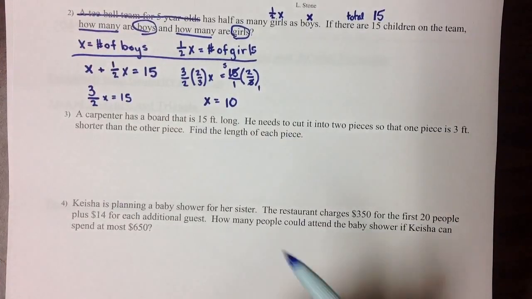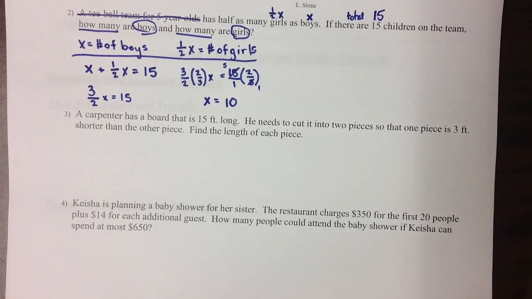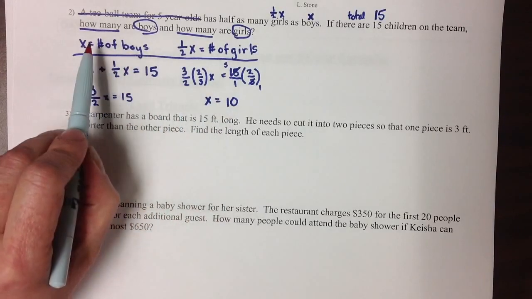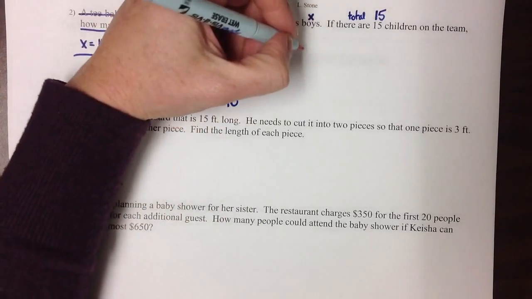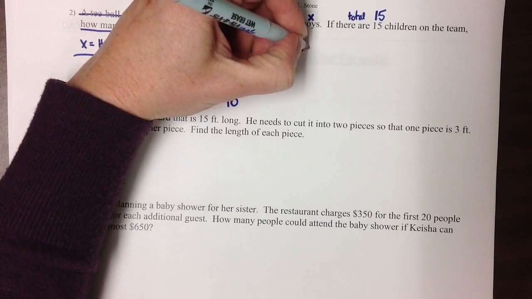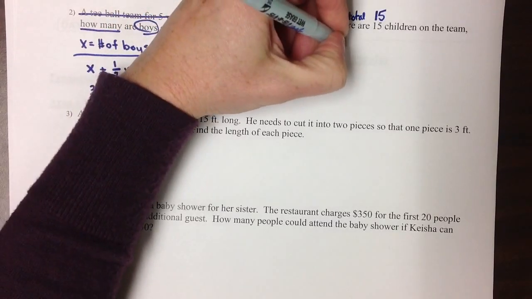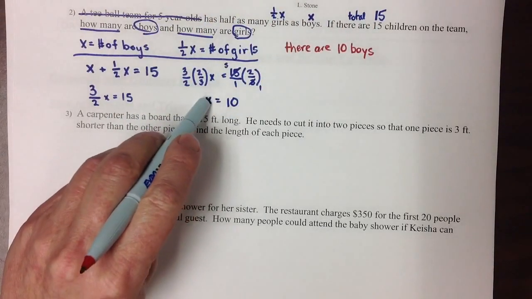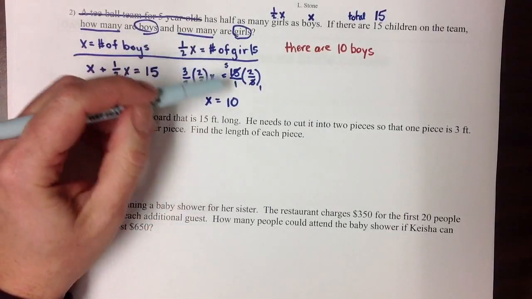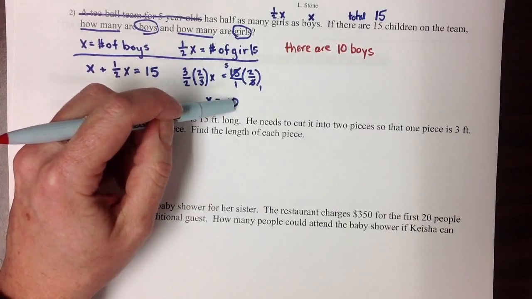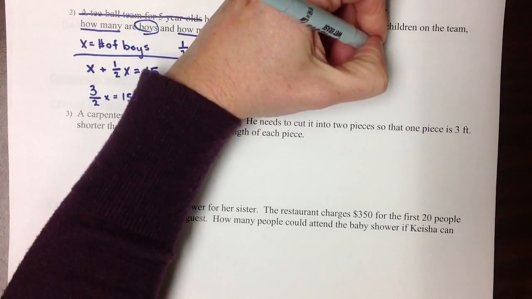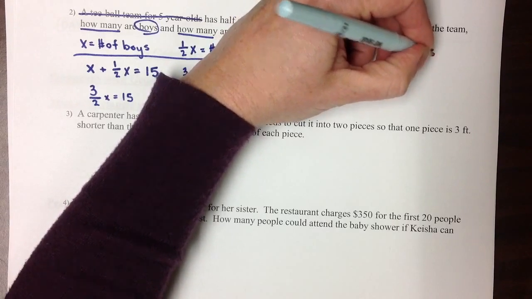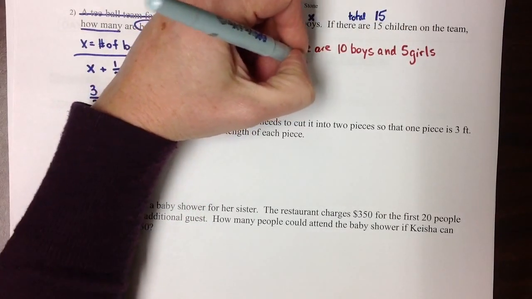And it's time to go back to our original problem and remember what that 10 stood for. So we look back up here where we defined our variable and find that 10 was representing the number of boys. So there are 10 boys on the team. Then to find our girls, we need to take half of that number. Well, half of 10 is 5. So there are 10 boys and 5 girls on the t-ball team.